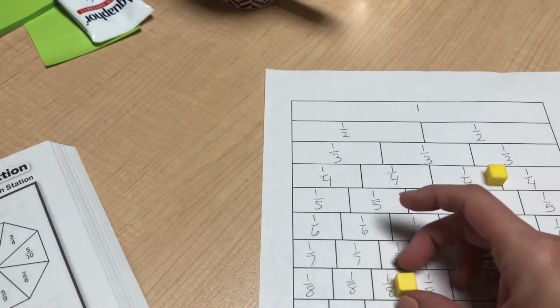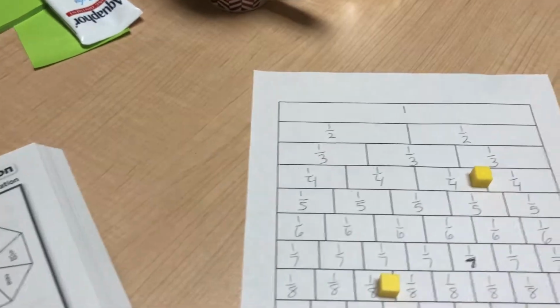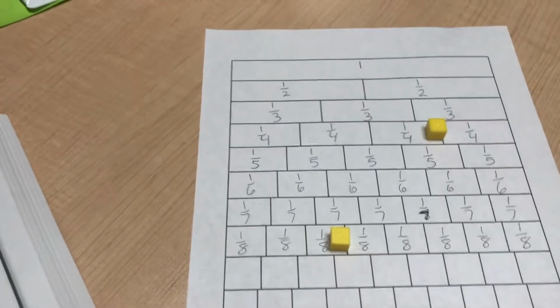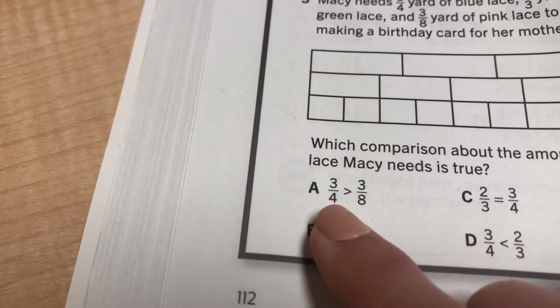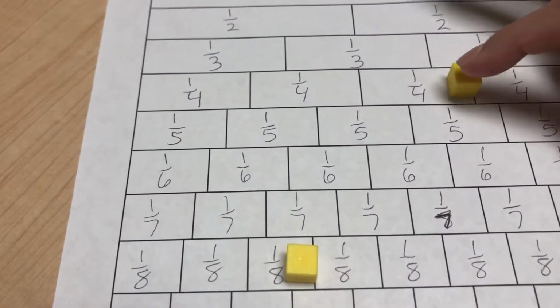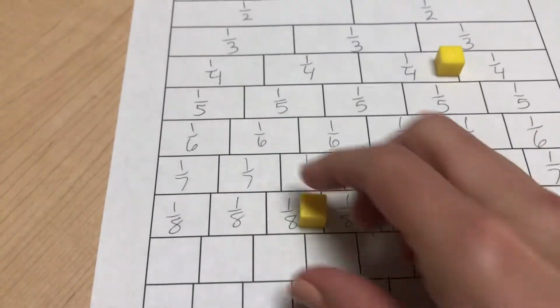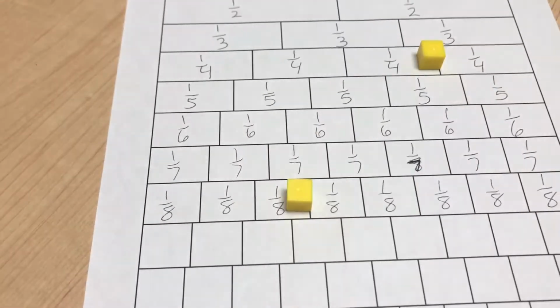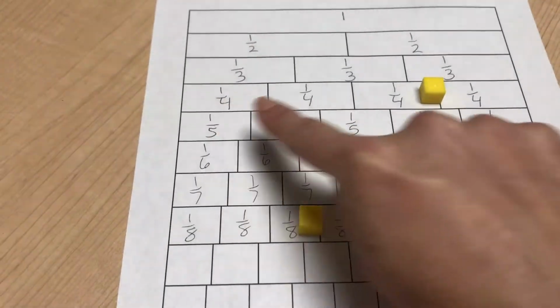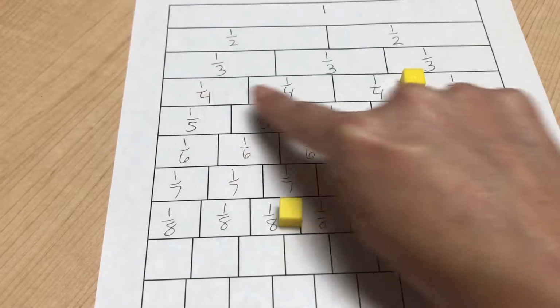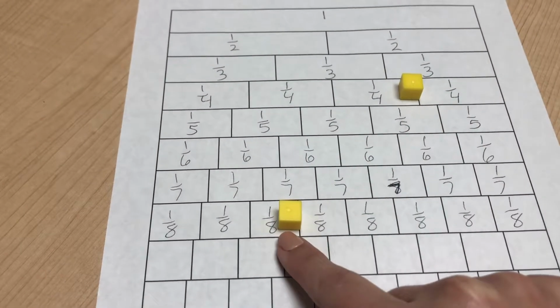It's up to you how you want to do it. Shading is great too, but this is just another little technique that you could use. So for example, I want to look and see, is 3/4 greater than 3/8? So I've marked where 3/4 would end. I have marked where 3/8 would end, and I can very quickly see that 3/4 is larger. It's much longer than 3/8.